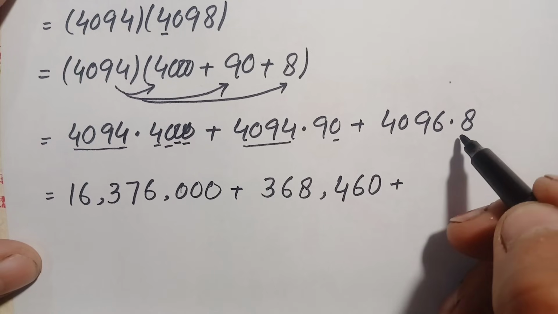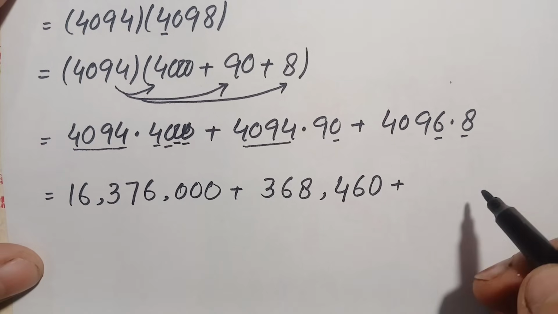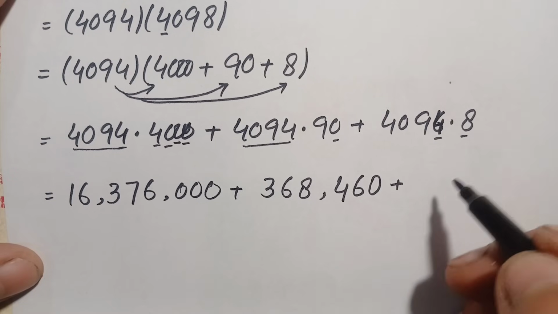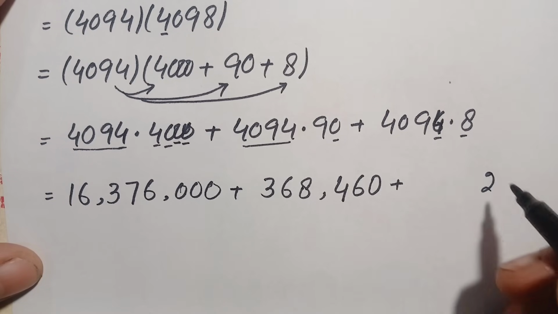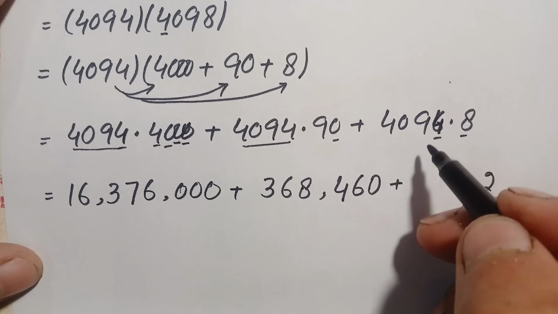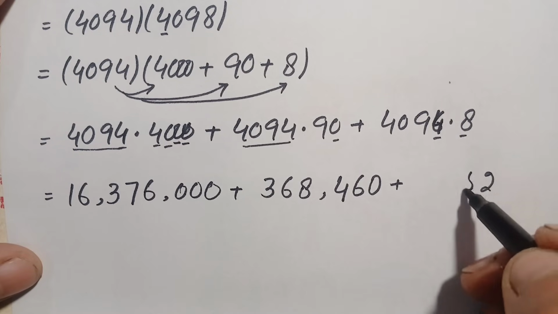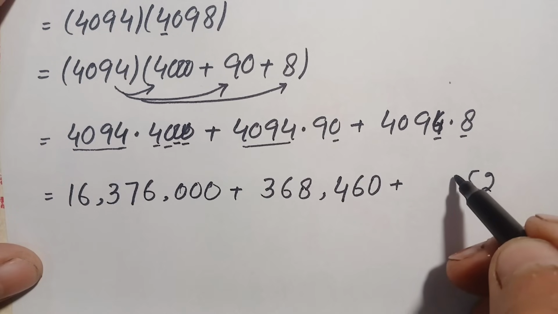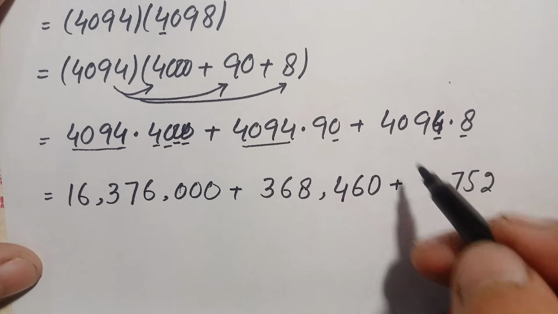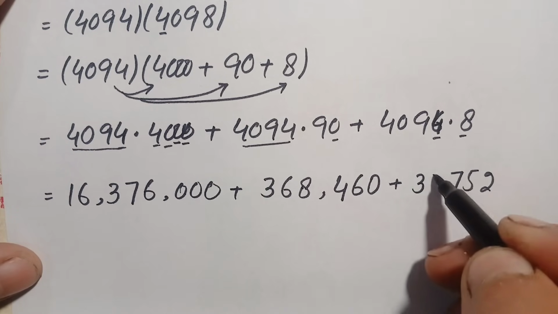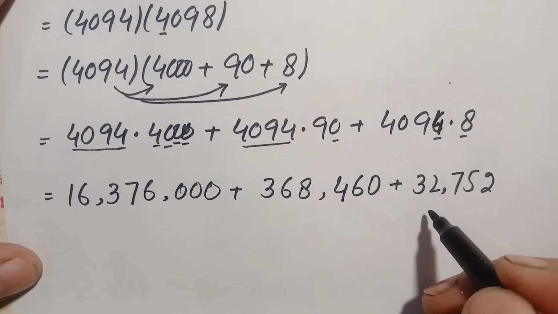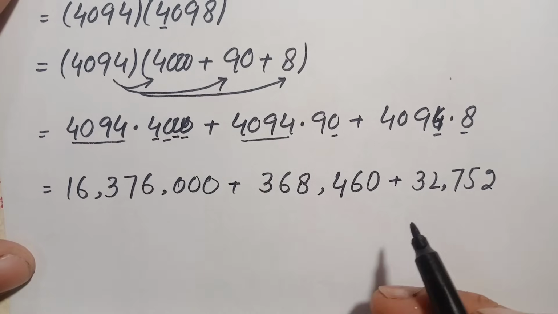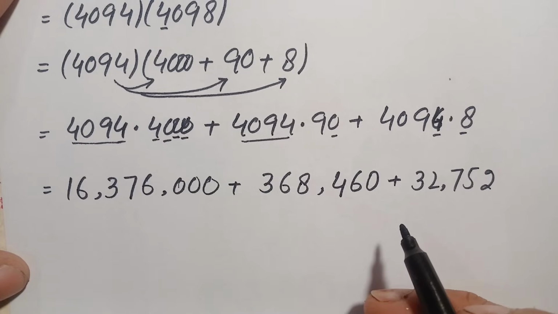Plus, now let's multiply these two numbers. So here 8 times 6 is, sorry, this is not 6, this is 4. So 8 times 4 is 32. So this will become 2, 3 will be carried. 8 times 9 is 72. 72 plus 3 is 75. So this will become 5, 7 is carried. 8 times 0 is 0. 0 plus 7 is 7. And 8 times 4 is 32. So here the product of these two numbers gives 32,752. Now finally we will add all of these three numbers, so that will be our final answer.